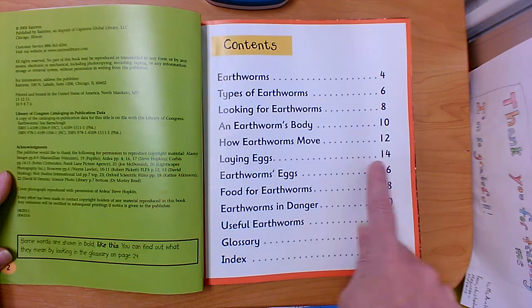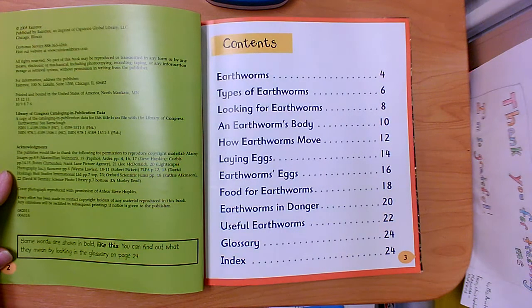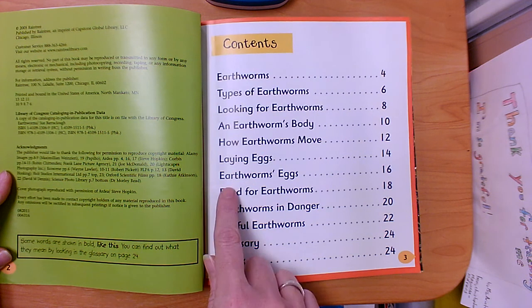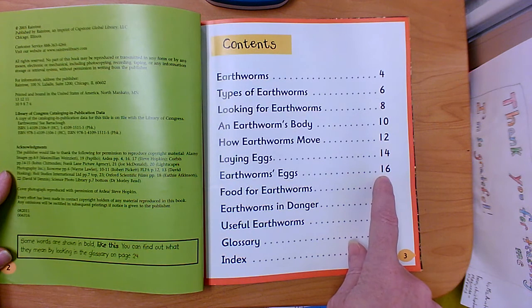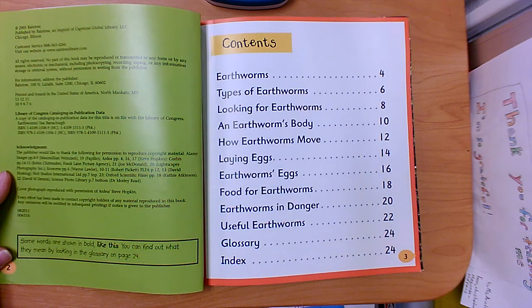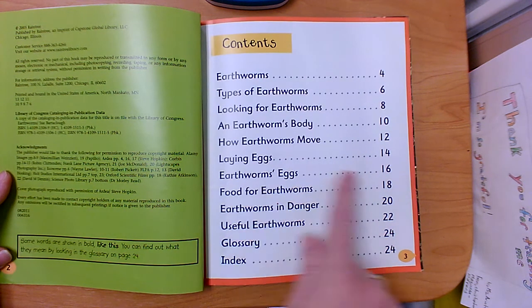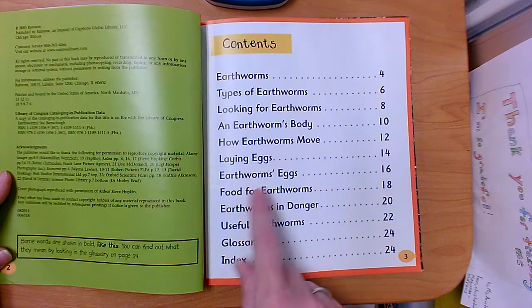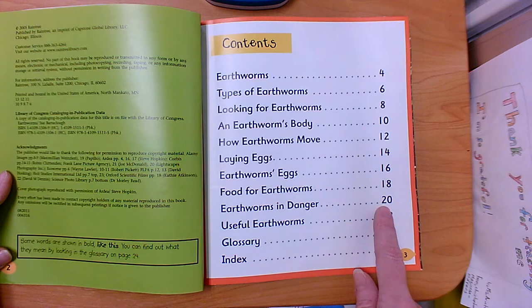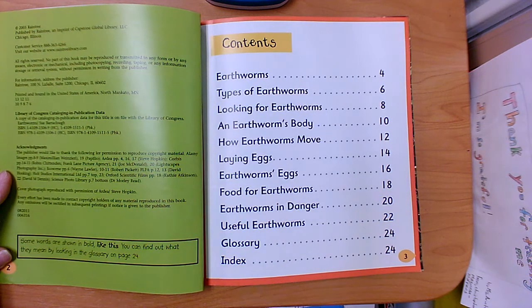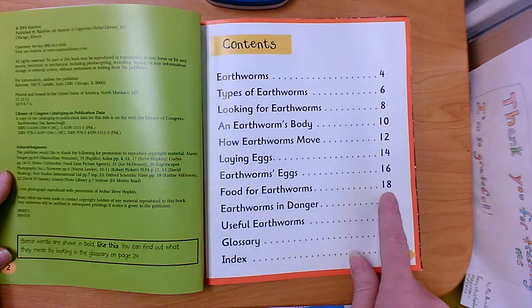Laying Eggs is on page 14. Did you know that earthworms lay eggs? Oh, I didn't either. Earthworms' Eggs is on page 16. So I would definitely want to read page 14 about laying eggs and page 16 about the eggs if I wanted to know more about that. Earthworms in Danger is on page 20, which is right after Food for Earthworms on page 18.